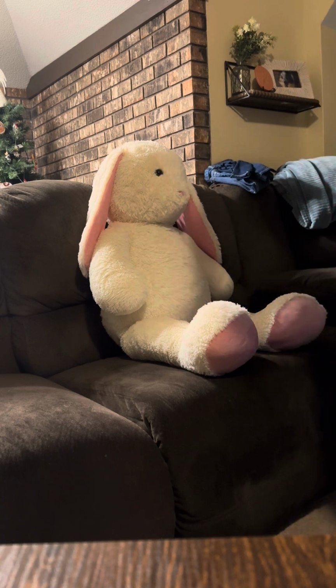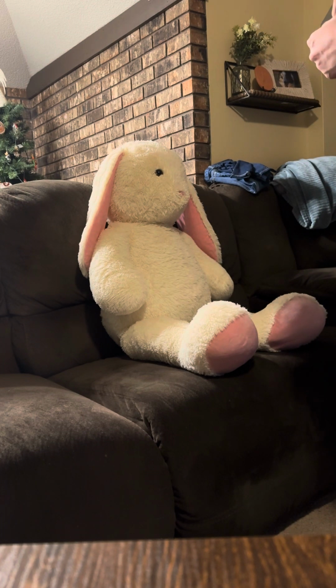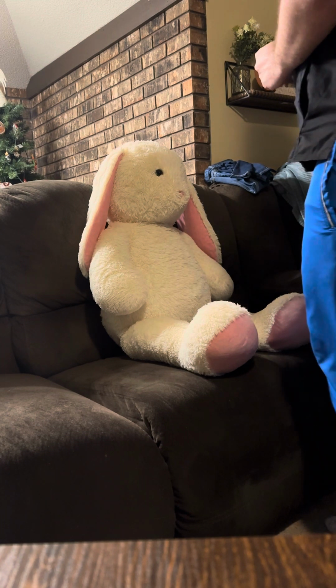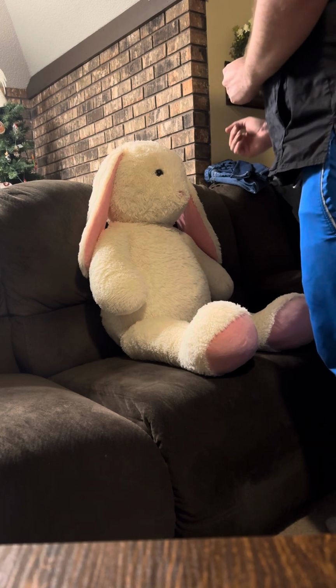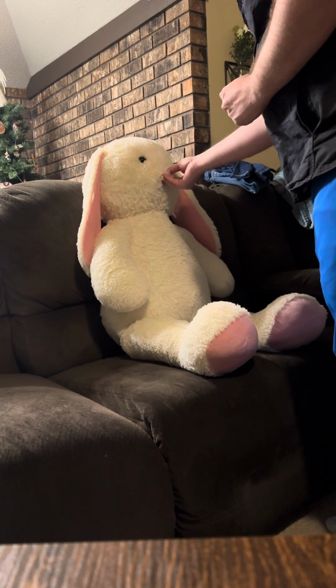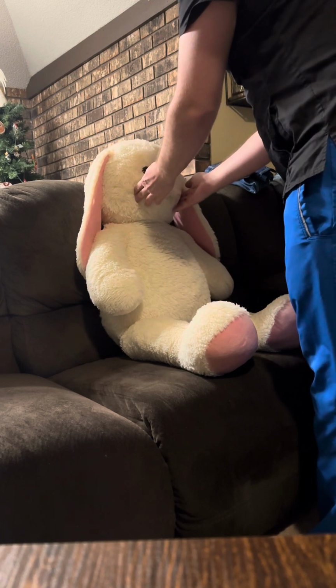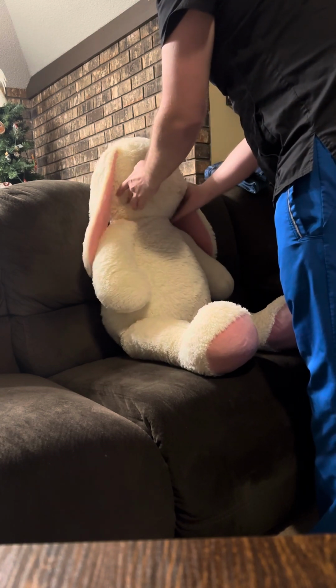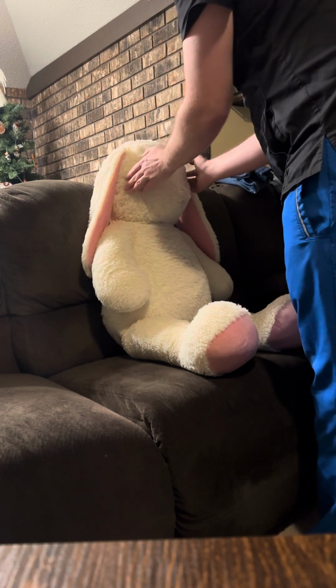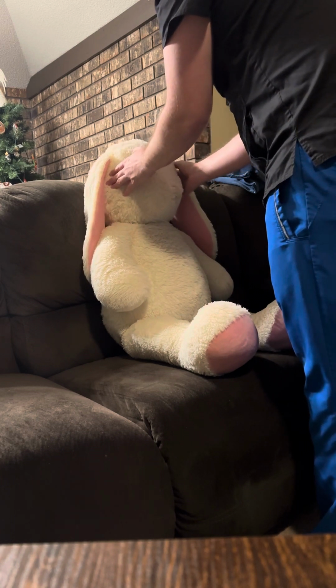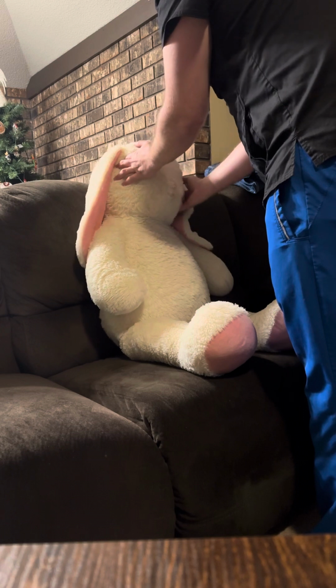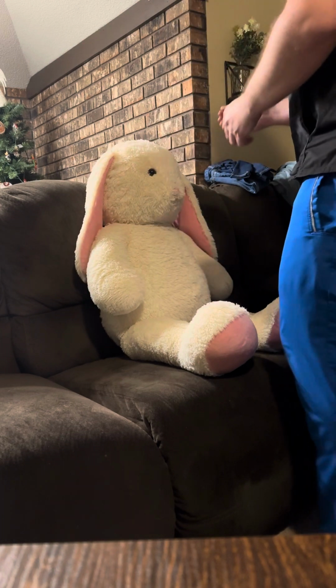I'm going to assess the patient's motor function in their neck by having them move their head up and down. Assess if they can move their head side to side. And then have them put one ear to each shoulder, assessing all the motor movement of their neck.